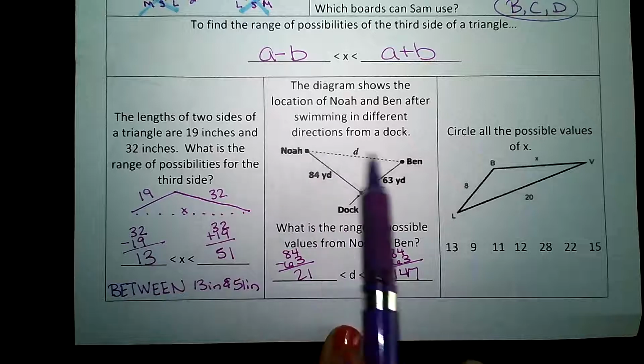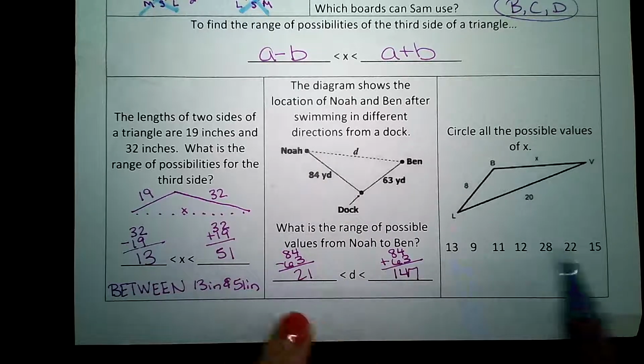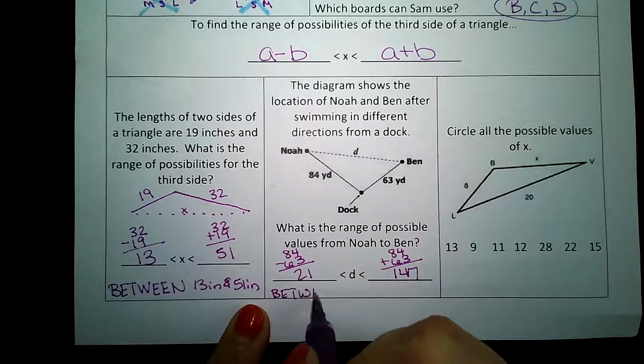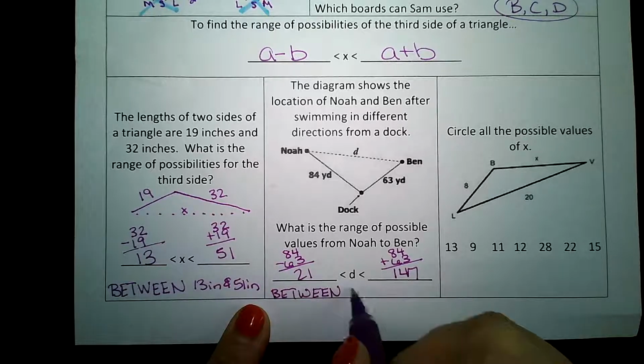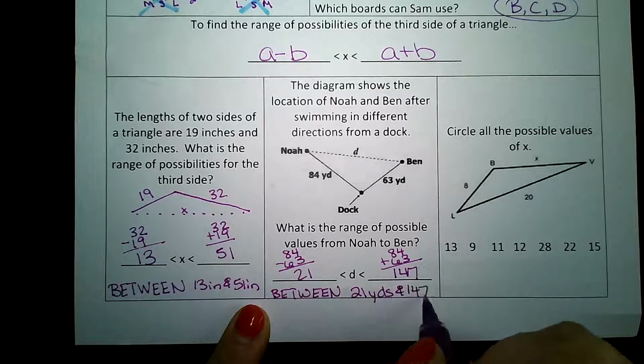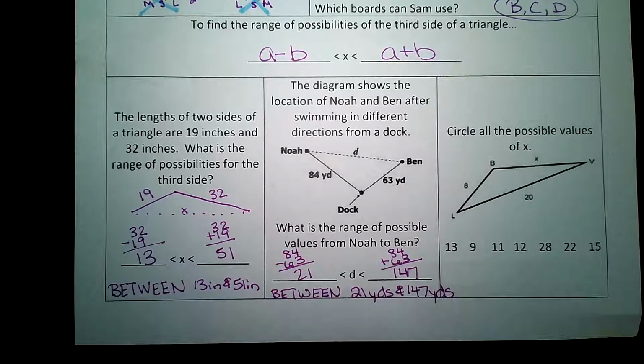So this distance between Noah and Ben is anywhere between 21 yards and 147 yards. It cannot equal 21 yards. It cannot equal 147 yards. It's somewhere in between.